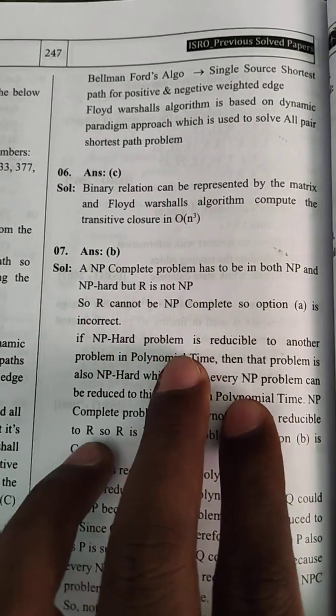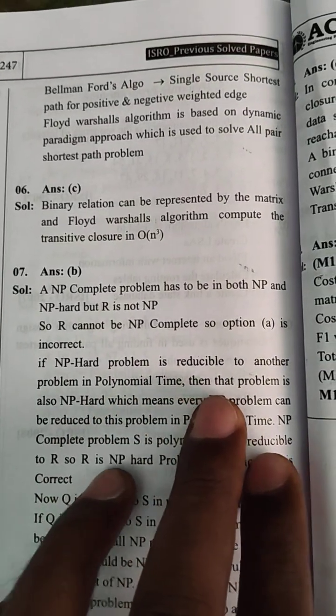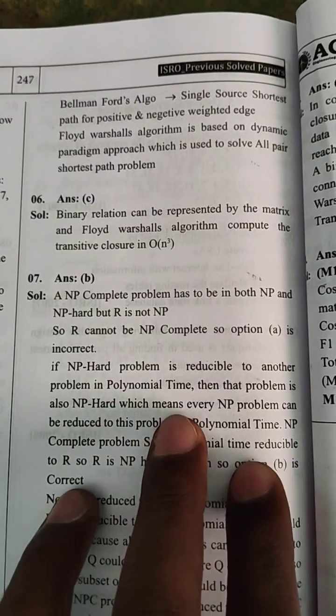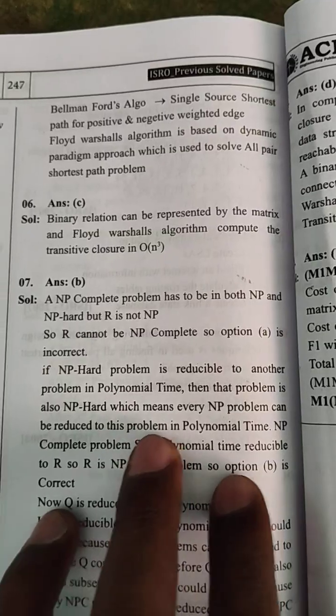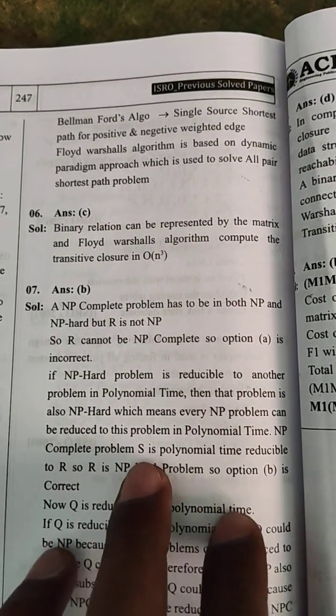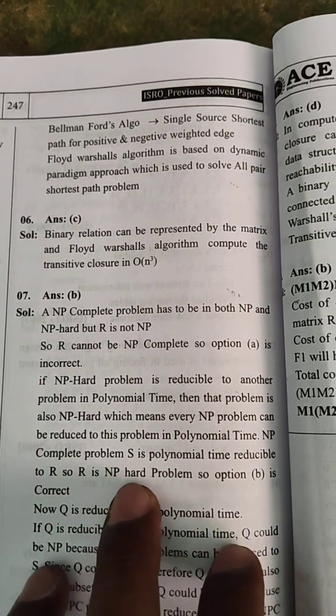If an NP hard problem is reducible to another problem in polynomial time, then that problem is also NP hard, which means every NP problem can be reduced to this in polynomial time. S is an NP complete problem, S is polynomial time reducible to R, so R is an NP hard problem, so option B is correct.